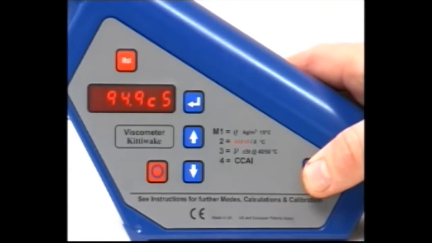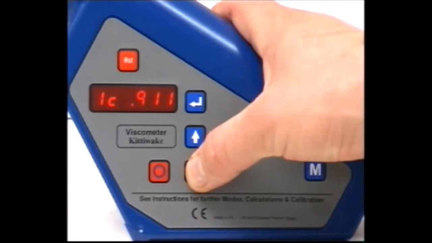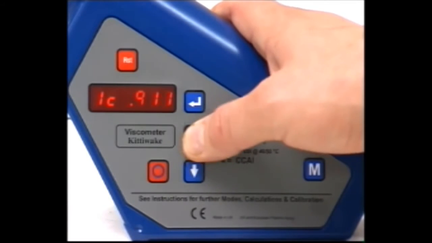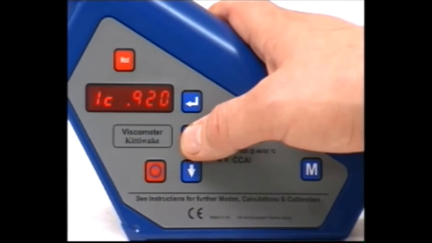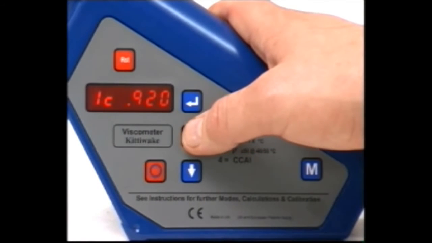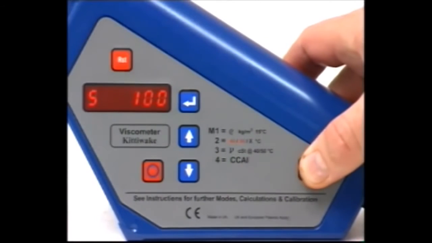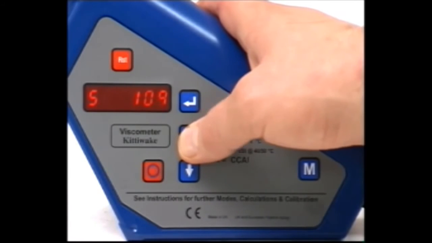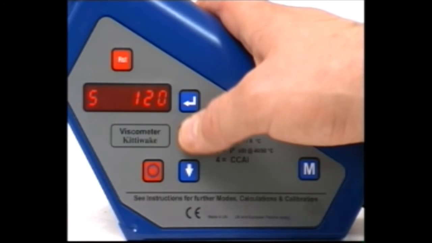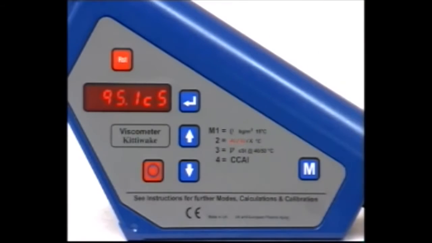For unheated operation with multigrade or synthetic oils, follow the basic procedure for readings at 40 degrees. Then select Mode 1 and enter the figure for corrected oil density. The default setting used is 0.9. Select Mode 5 and enter the viscosity index figure. The default here is 100.